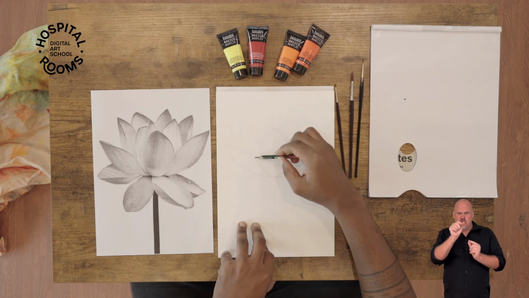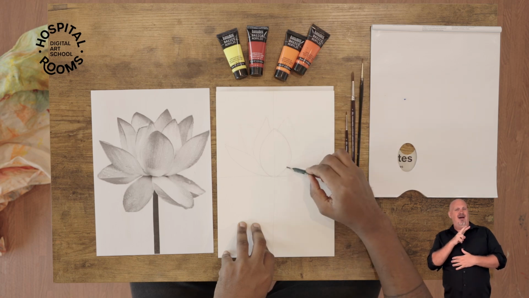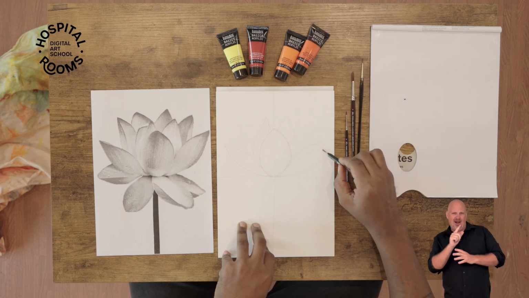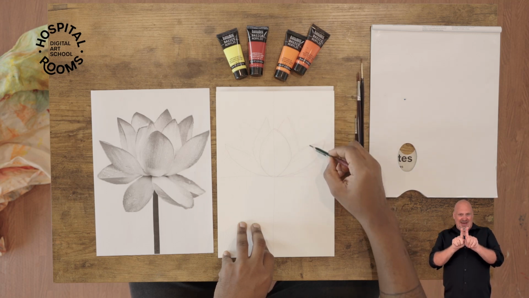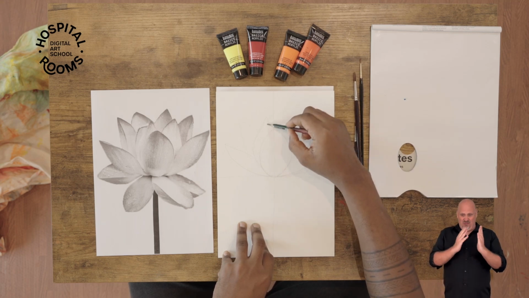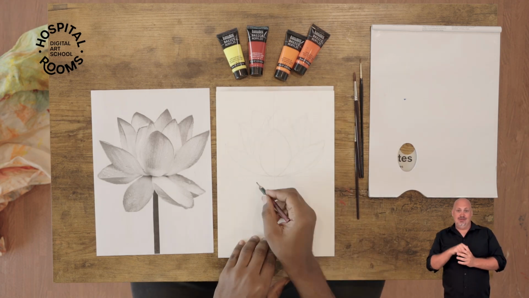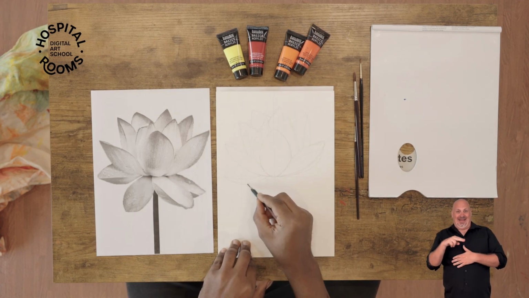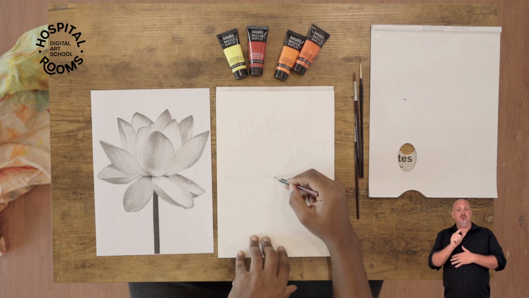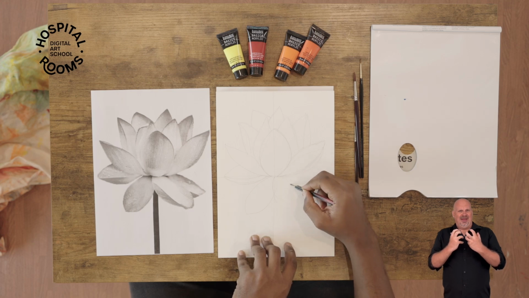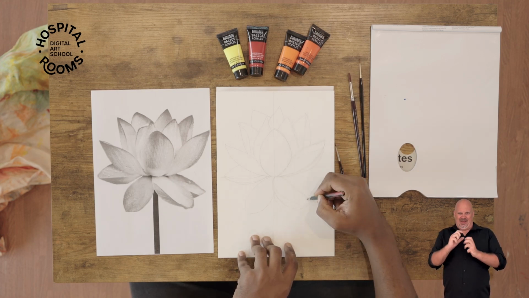The good thing about the lotus flower is that you can see each individual petal, and it kind of blooms out, comes out like a star. So it's easy to know the position of all the petals, because it's all kind of symmetrical. The left-hand side almost looks like the right-hand side. So just have fun making these petals, because the petals are the most interesting part of painting the lotus flower.